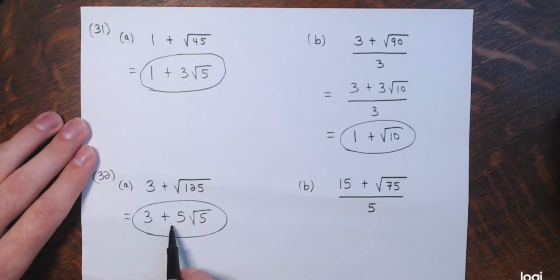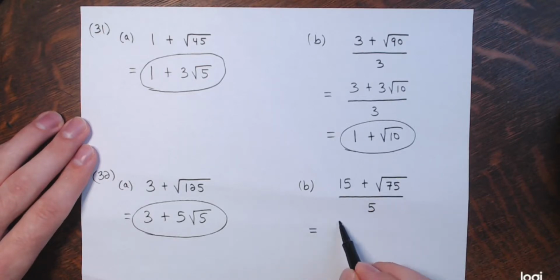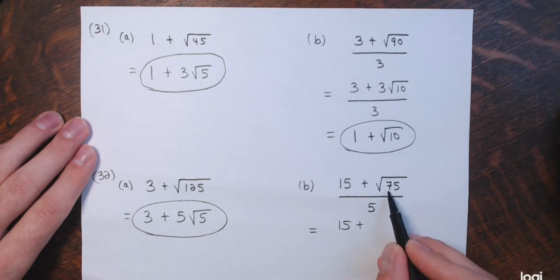Don't make this 8 times the square root of 5. This is a non-radical. This is a radical. Radicals and non-radicals do not get added together. And then finally, numerator, we have 15 plus the square root of 75 is the square root of 25 times the square root of 3. So 5 root 3.